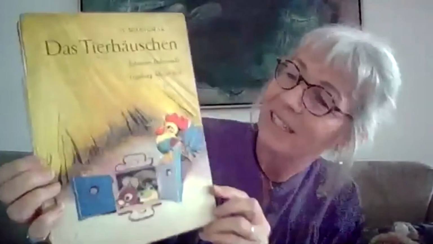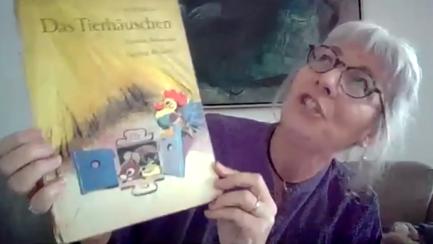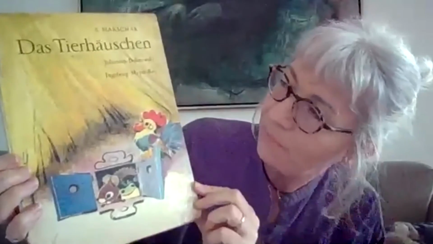Schneeweisschen und Rosenrot. This one I loved a lot when I was little. Das Tierhäuschen, or whatever it's called. Oh, I'm losing my ability to speak German. Yeah, I loved it. And again, a lot of the techniques that I use now, I kind of learned from these books. This is watercolor, and it's lovely.